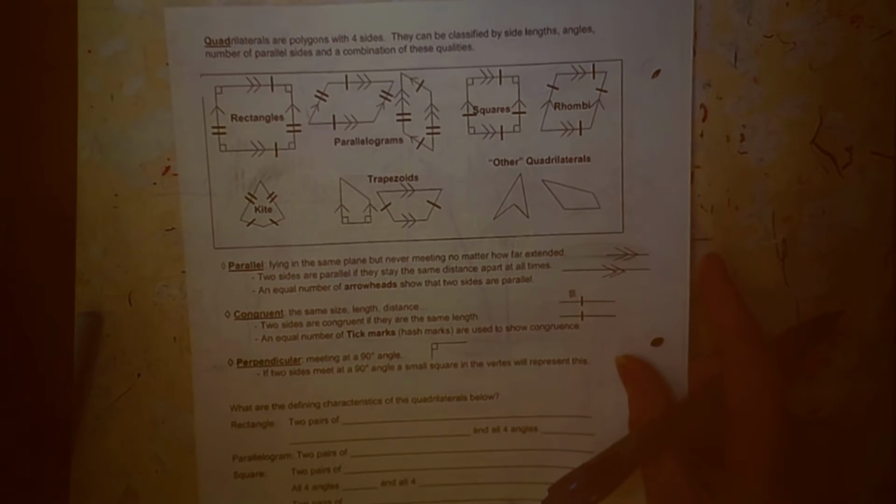And if you flip it over and take a look at the back, we have a diagram with all of these quadrilateral options. They're all quadrilaterals because they all have 4 sides. And they are classified based on their side lengths, their angles, and if they have any parallel sides, if they have any perpendicular sides, things like that.